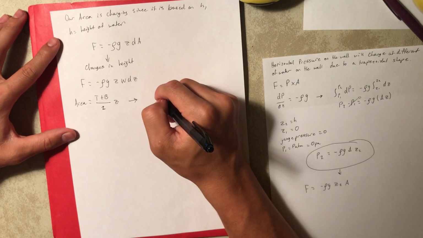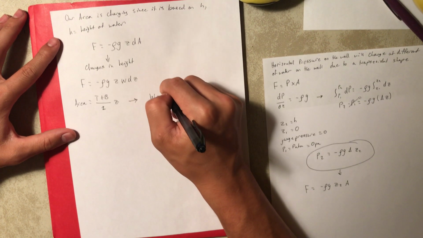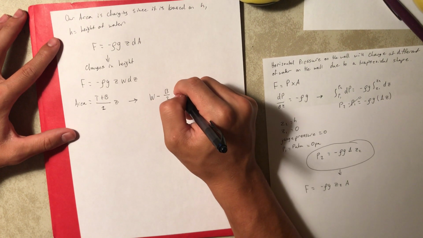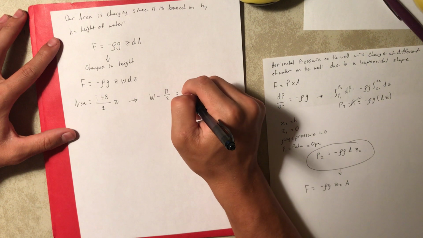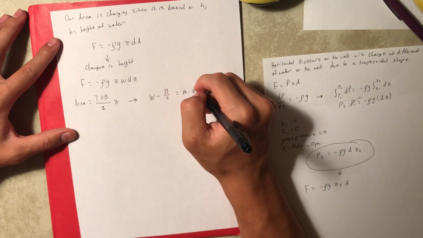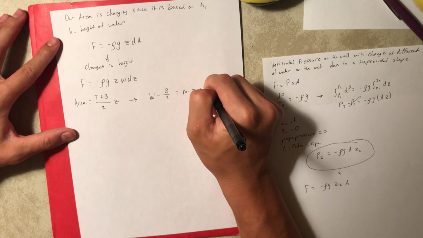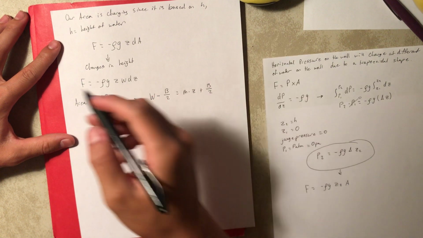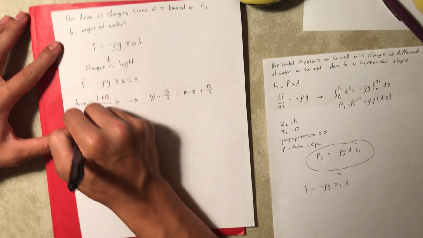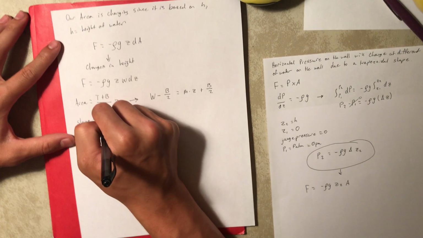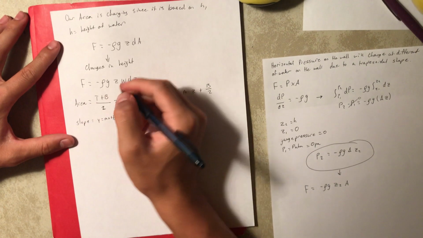So we're going to get w over 2 is equal to m times Z plus b over 2. And then we know that slope, y equals mx plus b.